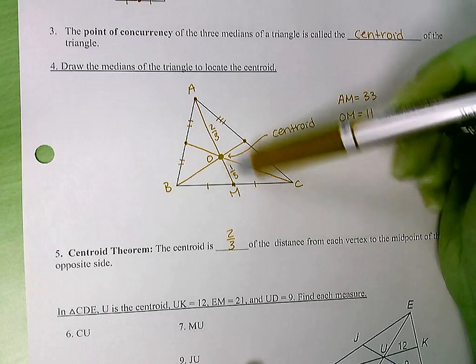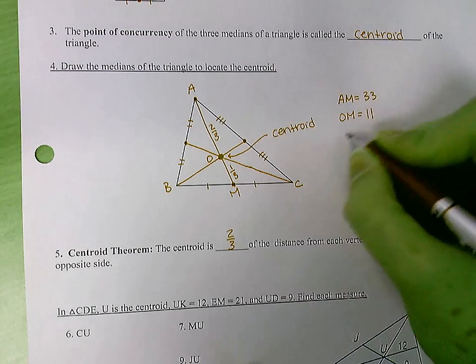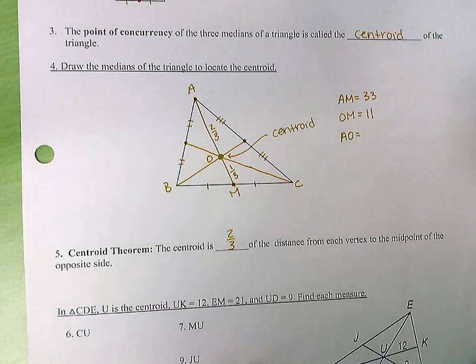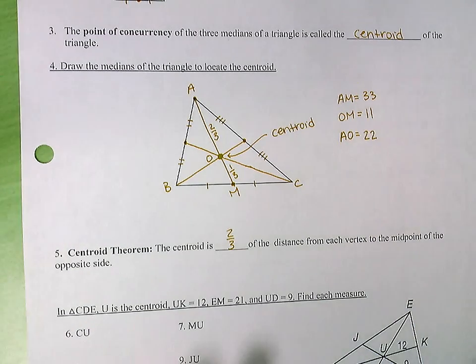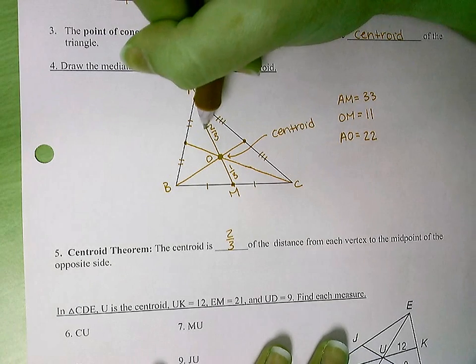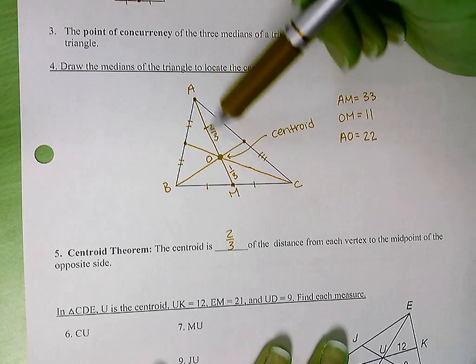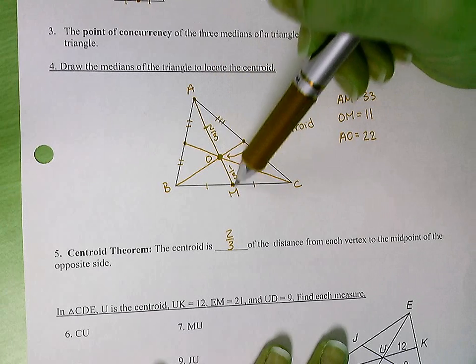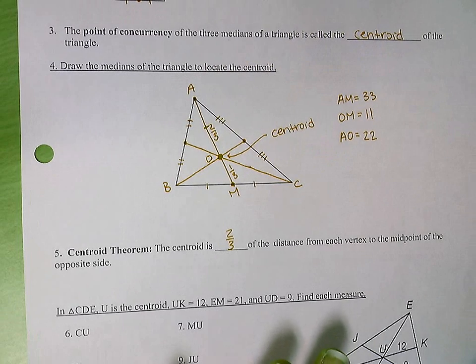Now if I have OM is 11, how do I find AO? It's the 2/3. Multiply 11 by 2. Okay, so 11 times 2 would be 22. Since this is split into 3 equal parts, there's 2 equal parts in this entire segment here. So I need 2 of these to fit in that section there. So I multiply by 2.